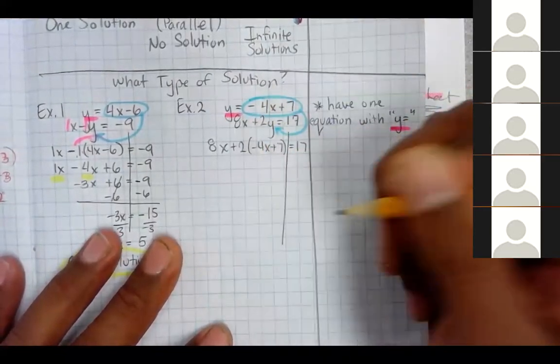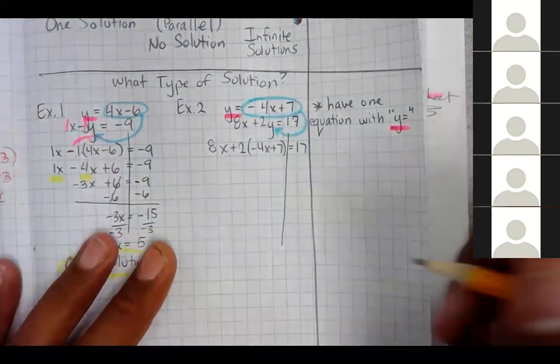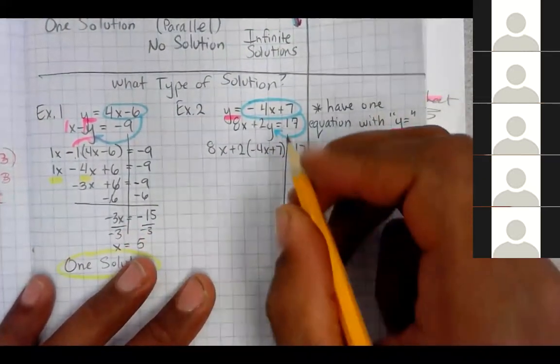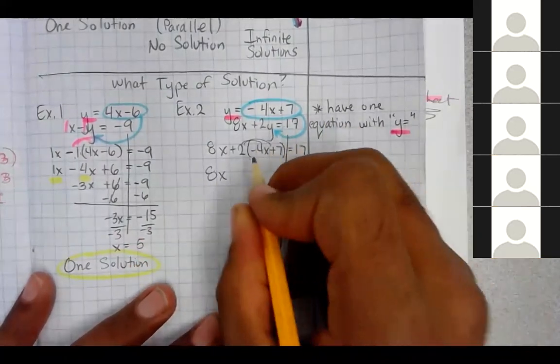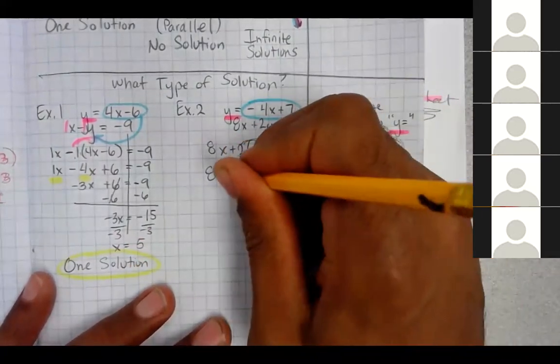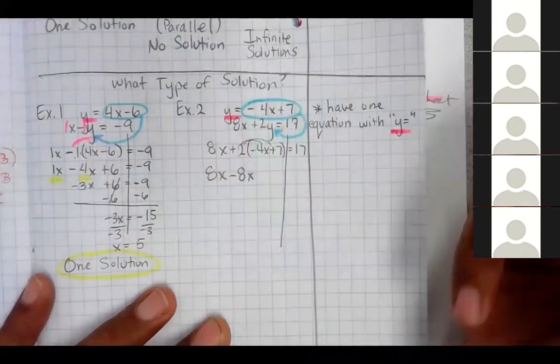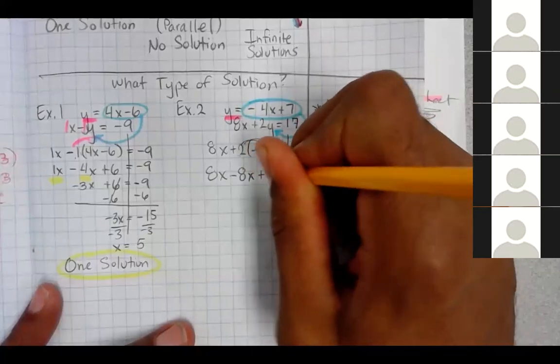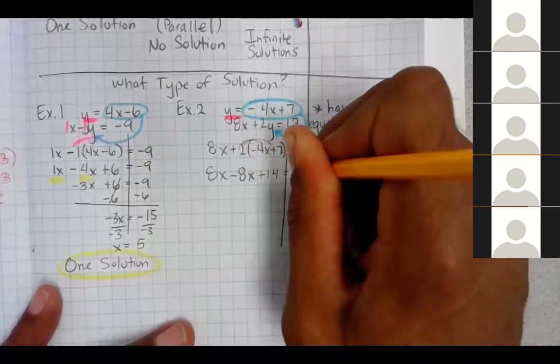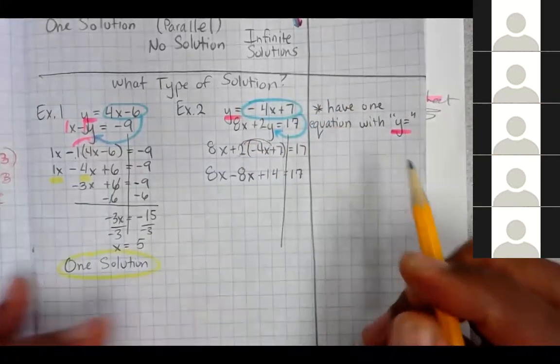Let me draw my line. Stay organized here. Okay, you distribute the 2. So now I get 8x. 2 times negative 4x is minus 8x, or negative 8x. And then 2 times 7 is positive 14. Nothing changes with the 17.